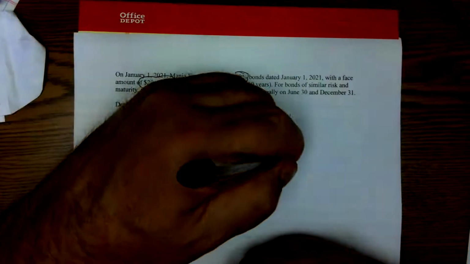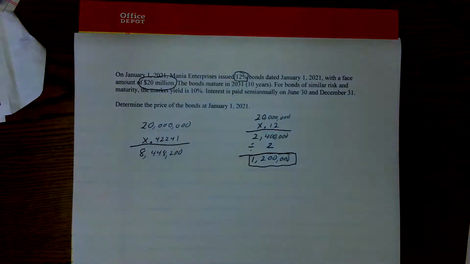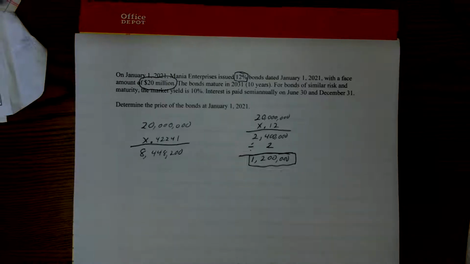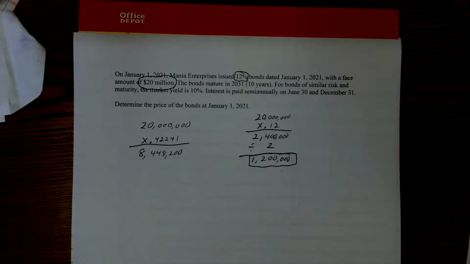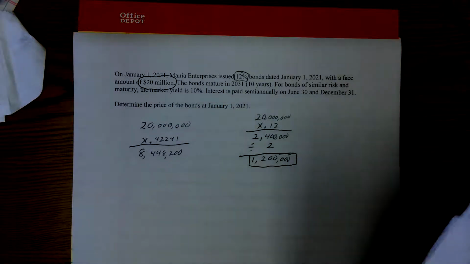All right. So now we've got the 1,200,000. We have to know what's the value of that stream: getting $1,200,000 or paying $1,200,000 every 6 months for the next 10 years. So the way we do that on a time value of money table is we look at the present value of an ordinary annuity.